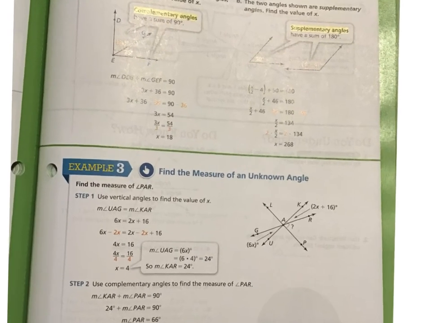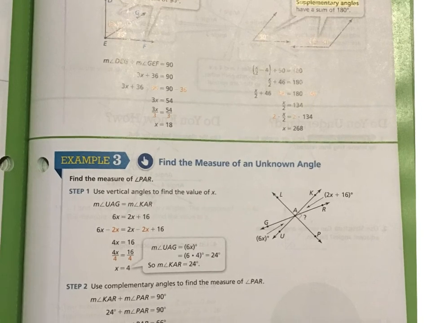Example 2. Ray EG splits the right angle DEF into two angles. So here is another vocabulary word, complementary. It means when two angles equal 90 degrees. It's hard to see on my picture here, but this angle is 36 degrees and this angle is 3x. They also have a box here to show that it is a right angle. So what they did here is they set it equal to 90, 3x plus 36, and then they found out that x was 18.